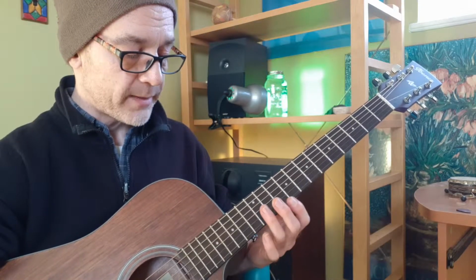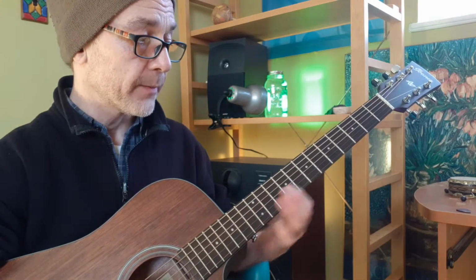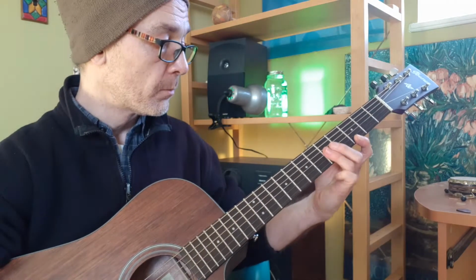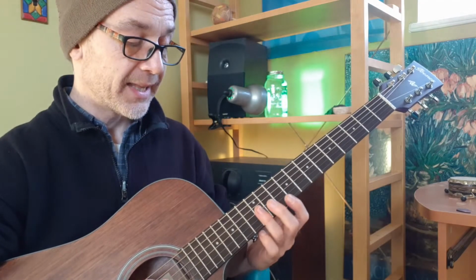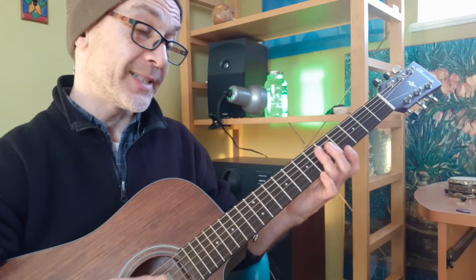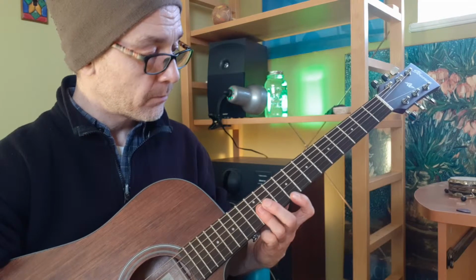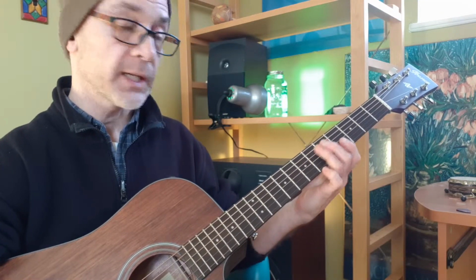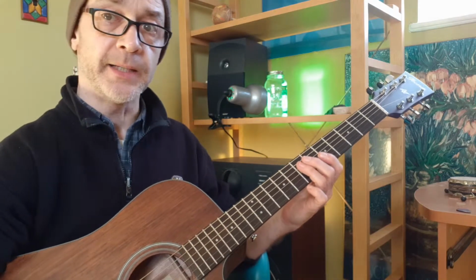And those chord names are E minor, A minor, C major. Then it's E minor, A minor, D major. And it lifts on the second line, which is nice.